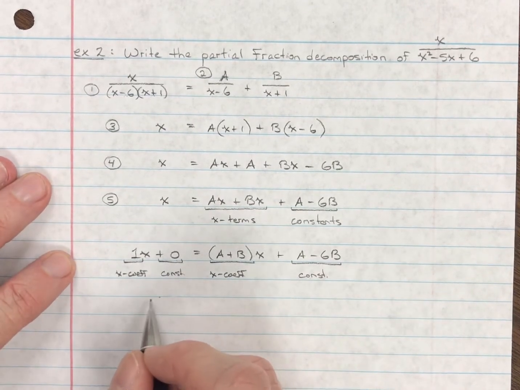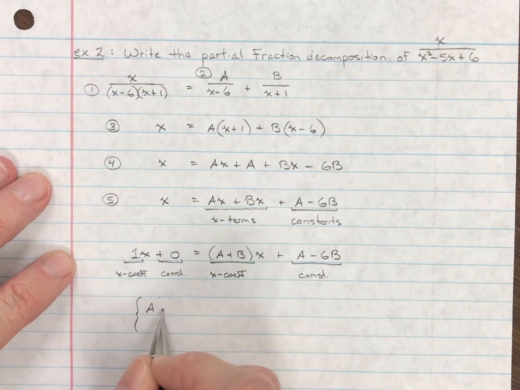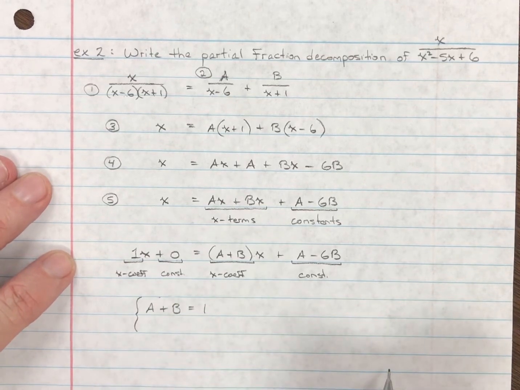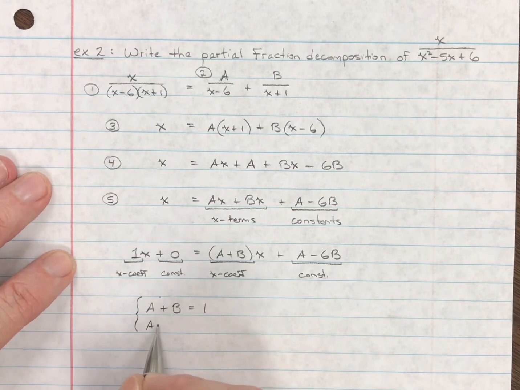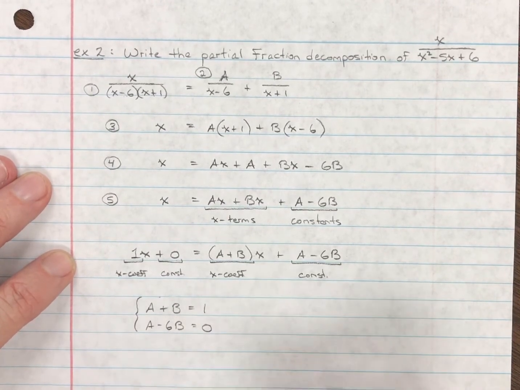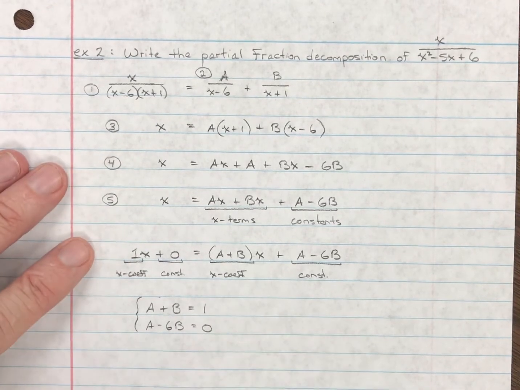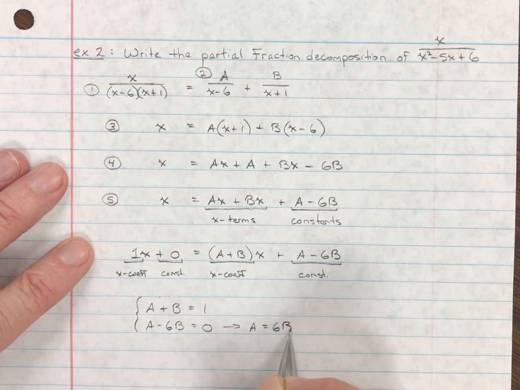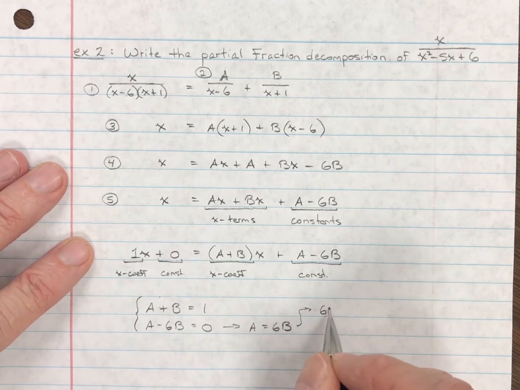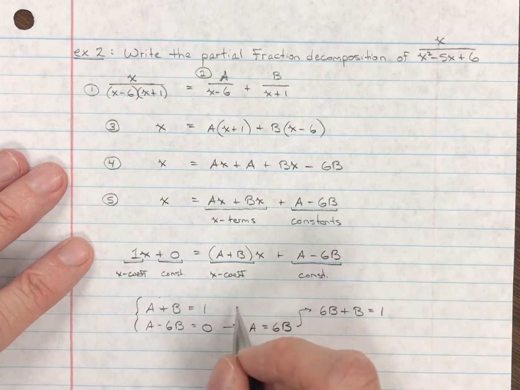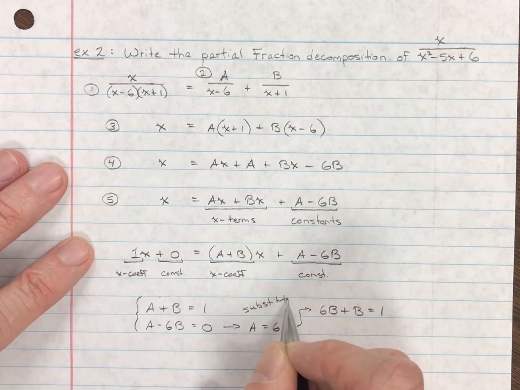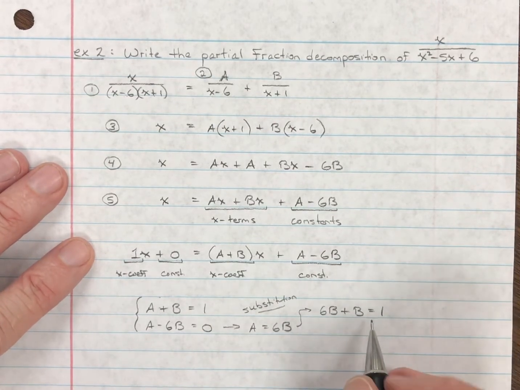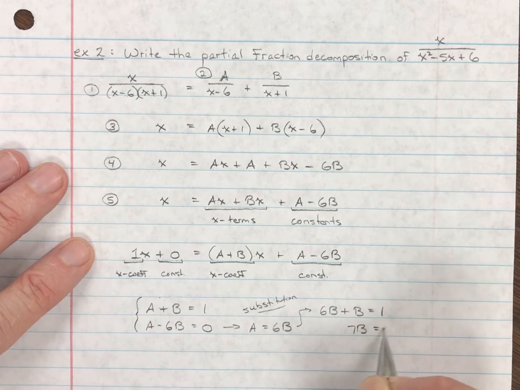So now let's set up our system of linear equations. I know that the x coefficient A plus B must equal 1. And I know that A minus 6B must equal 0. Okay, so let's see here. I'm going to do this using substitution. I'm going to rewrite this one as A equals 6B, if I add 6B to both sides. And then I'm going to substitute this into this one. So 6B plus B equals 1. So this is substitution. You can use substitution or elimination or graphing or matrices. This is 7B equals 1, so B is equal to 1/7.